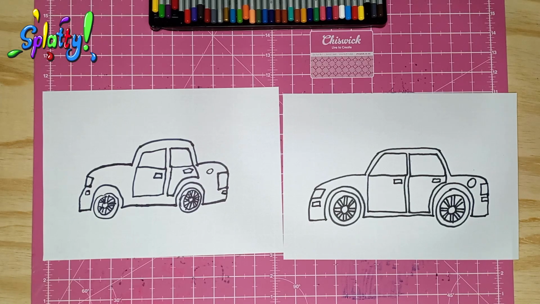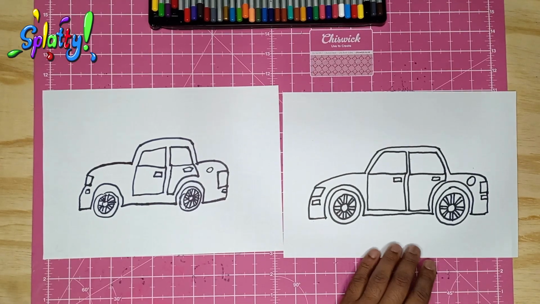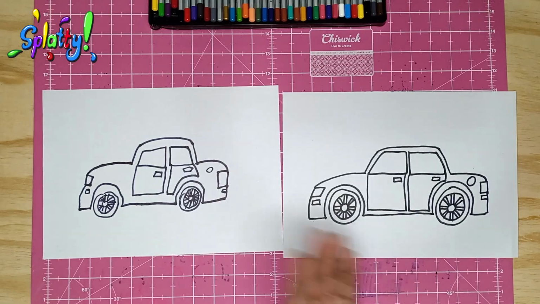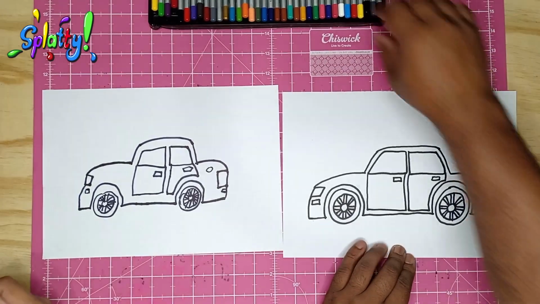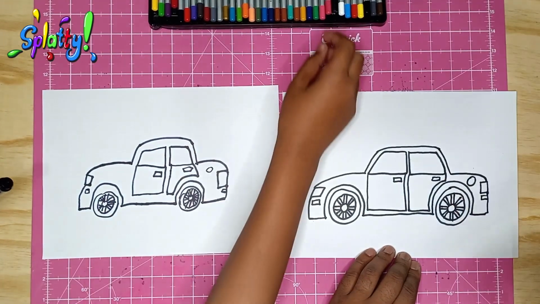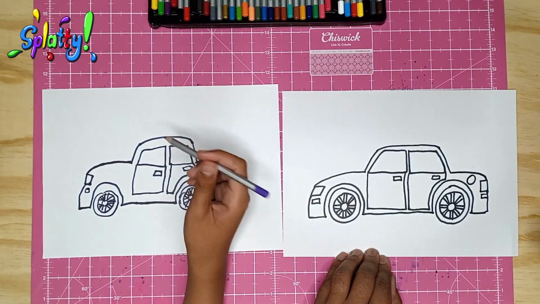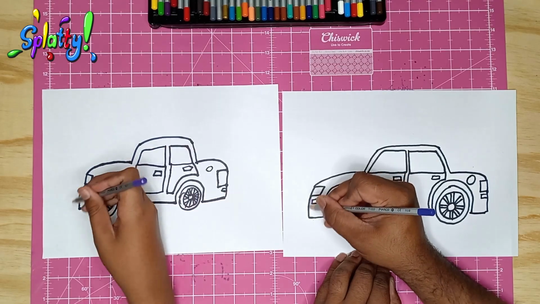Like I told Atik today, if the car's not red, it can't go fast. So what do you want to do? You want to have a blue car, red car, green car, yellow car, purple car, white car? I'm going to go with a purple car.